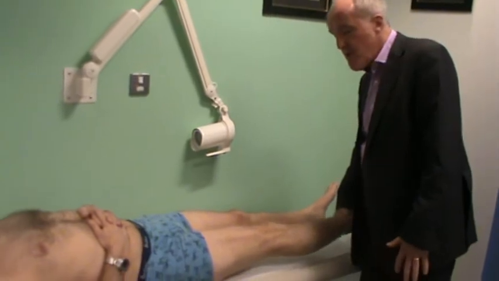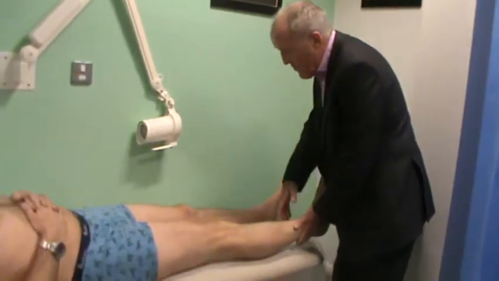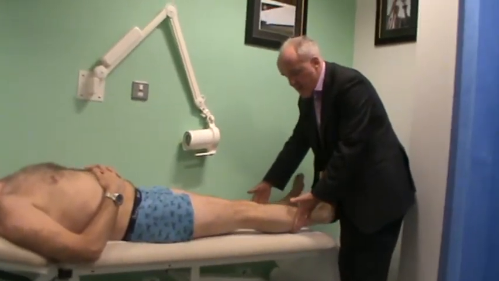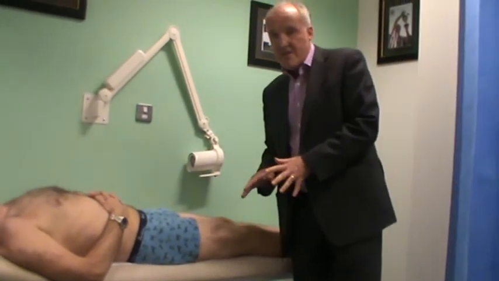We can assess for abduction, and abduction is, as we've demonstrated, the movement outwards, and we would ask the patient to extend the legs out and we would provide resistance. That's going to test the gluteal muscles.